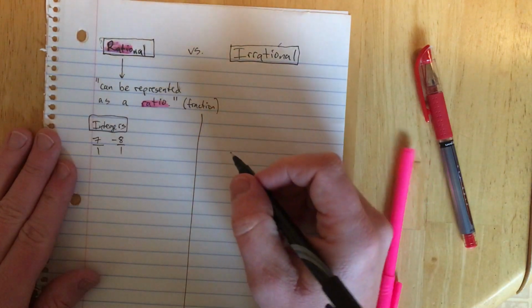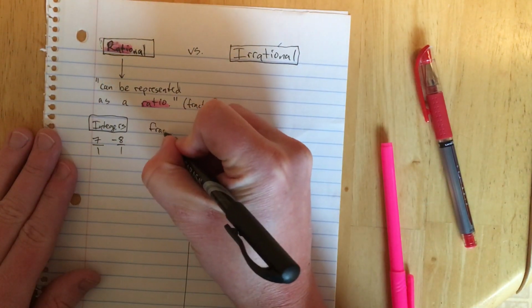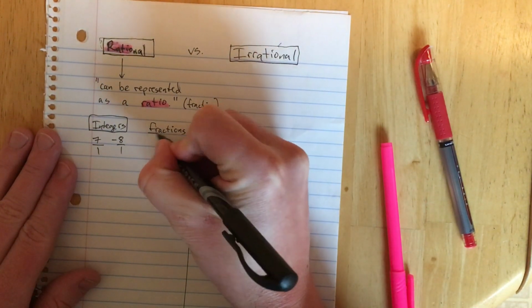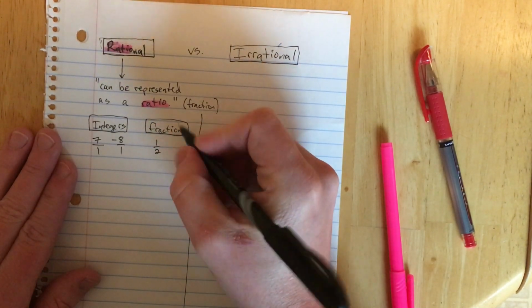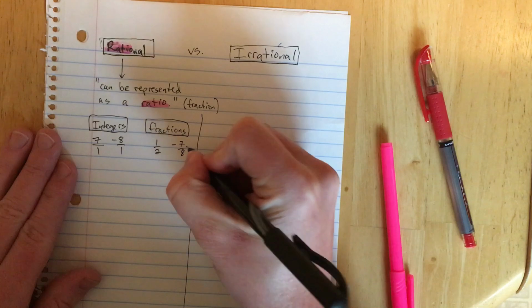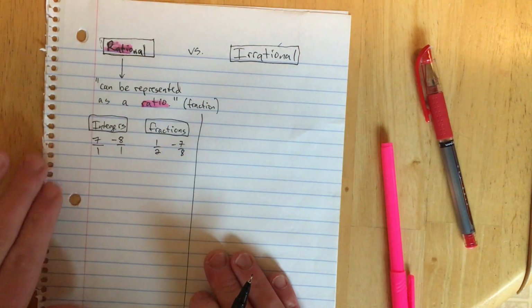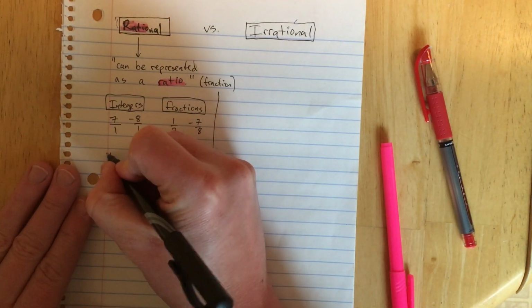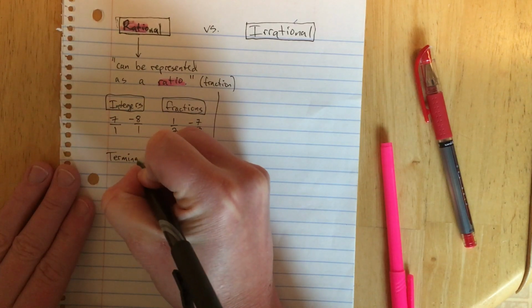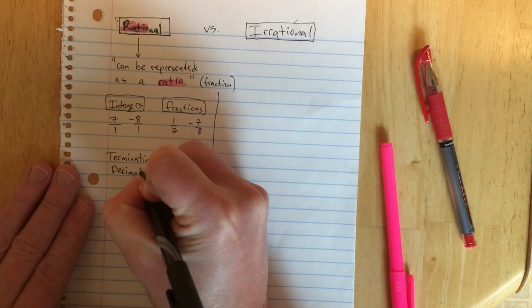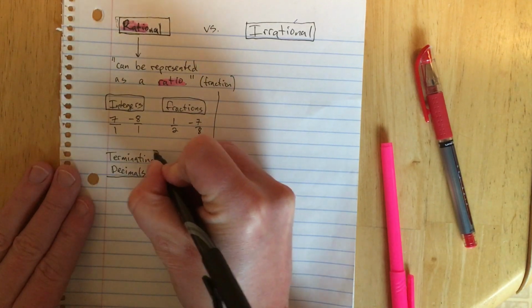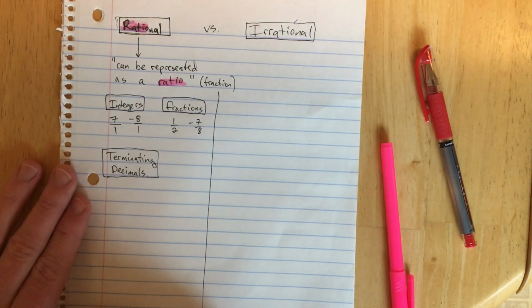You also have fractions, which obviously, right? Fractions are just ratios, so anything that you can represent as a fraction, 1/2, negative 7/8, and so on. A really important one, though, is any terminating, which means it stops, right? Terminating decimals. Terminating decimals can always be represented as a fraction.